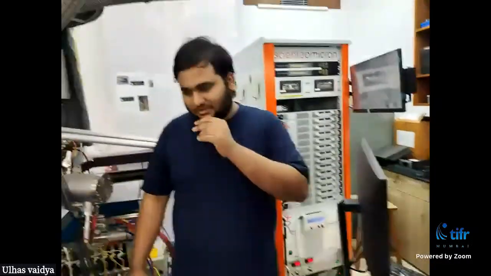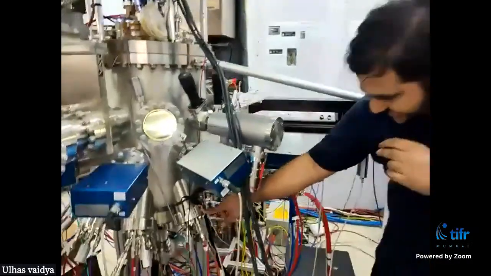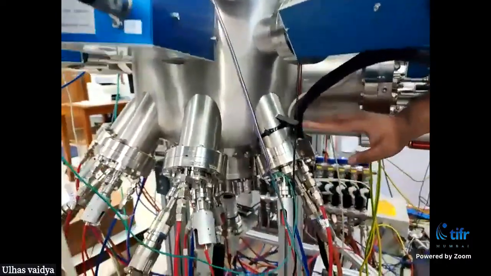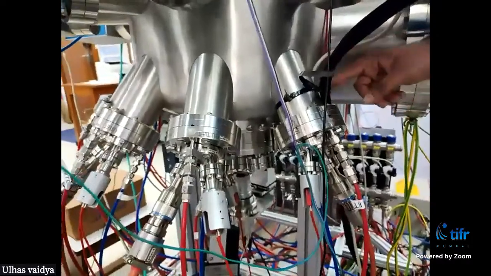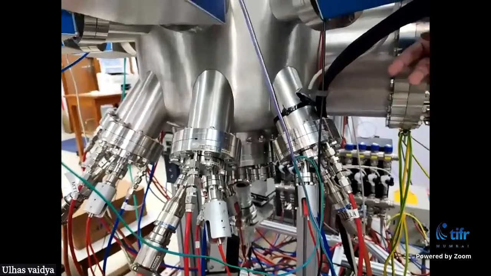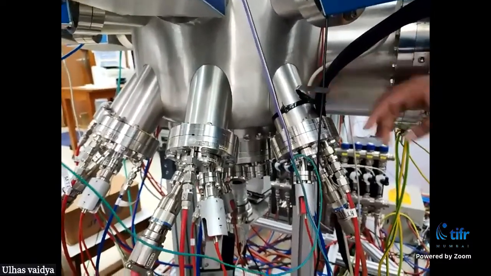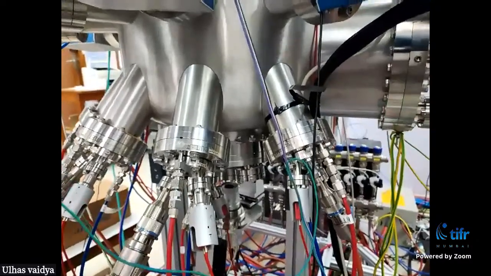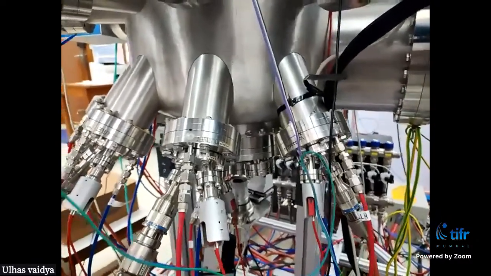So, hello. You can see these things here. There are several you can see. These are the effusion cells from which we actually spray the atoms. These are the sprayers Professor Shovik talked about. And there are different elements in this. For example, we have yttrium, aluminum, gallium, different metals in different cells.